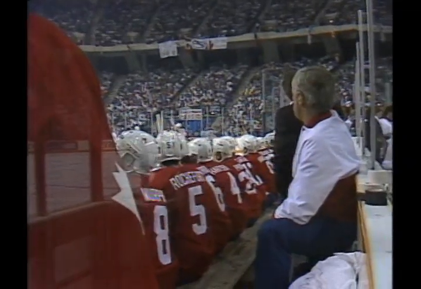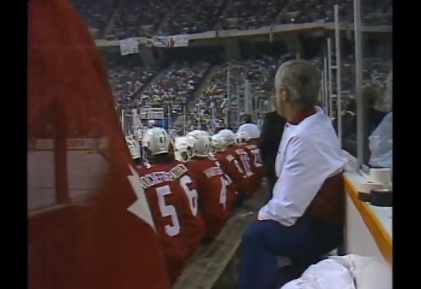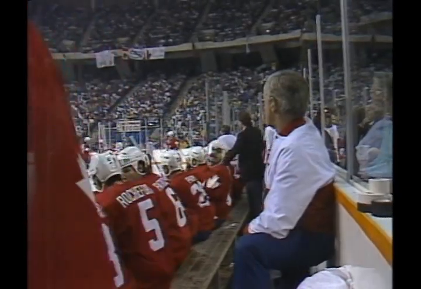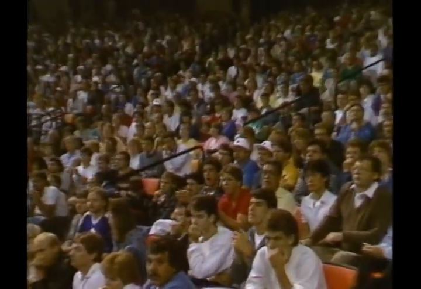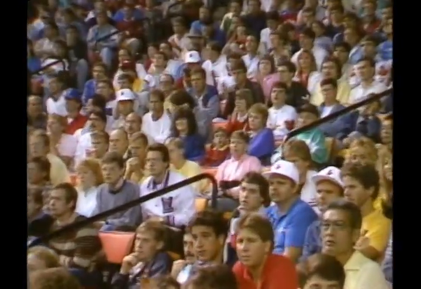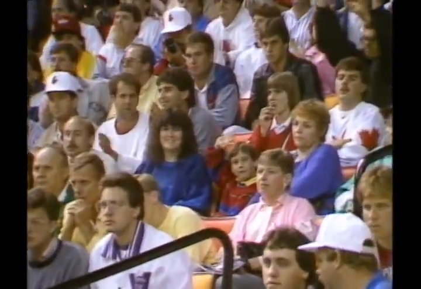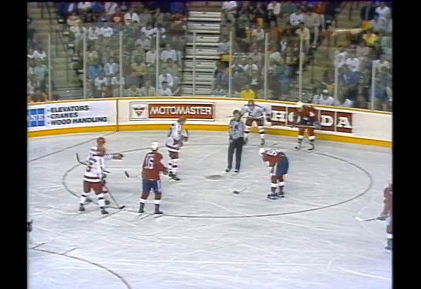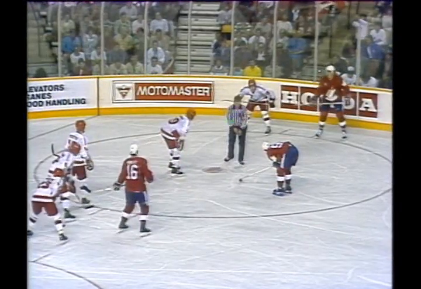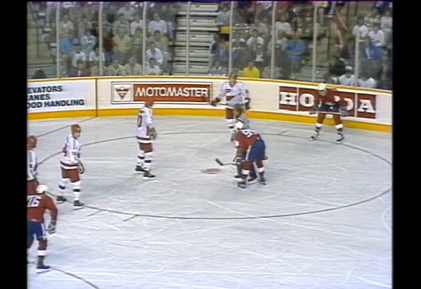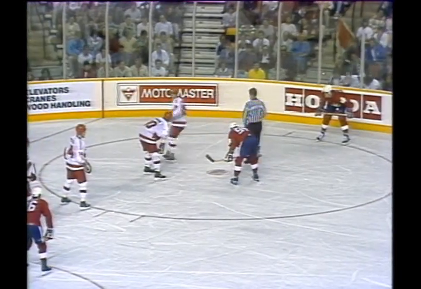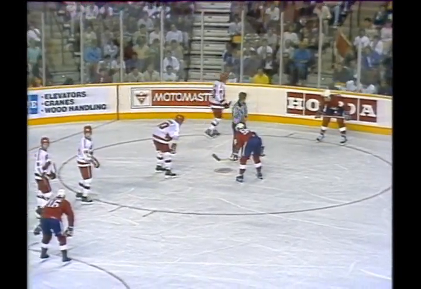Semyonov will take the face-off here for the Soviets. Sudden death overtime. If Canada wins, we have a 3rd game. If the Soviets win, they win the 1987 version of the Canada Cup. Semyonov against Gretzky. Big face-off to the left of the Soviet goal.